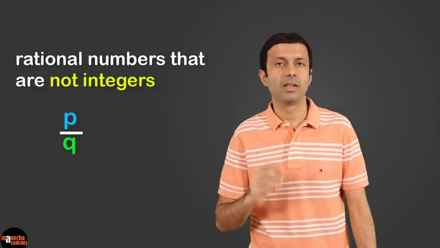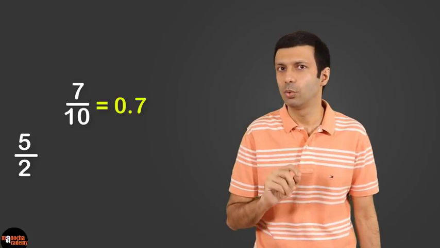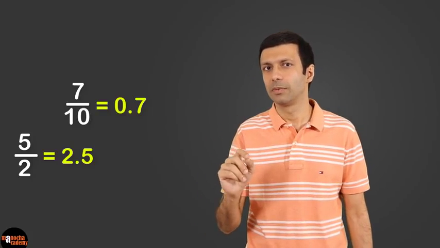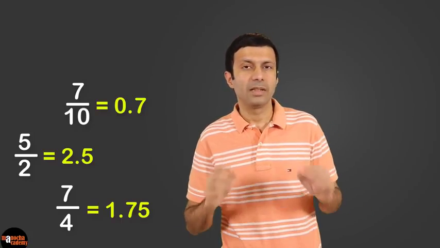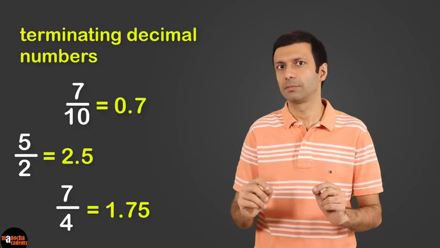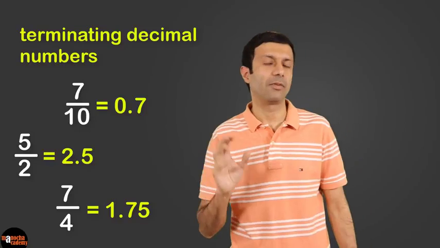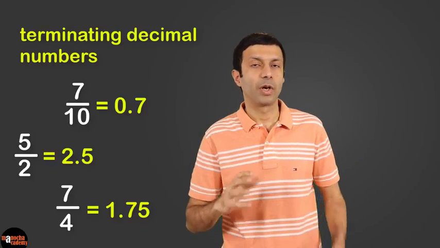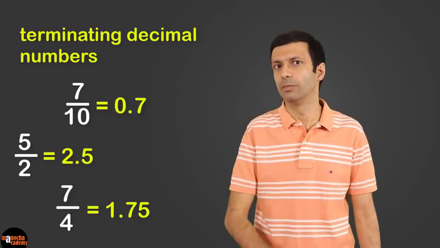For example, 7 by 10 is 0.7, 5 by 2 is 2.5, 7 by 4 is 1.75. These are all examples of terminating decimal numbers. That is, the decimal digits stop or terminate after a point. Because on dividing by the denominator, the remainder is 0.